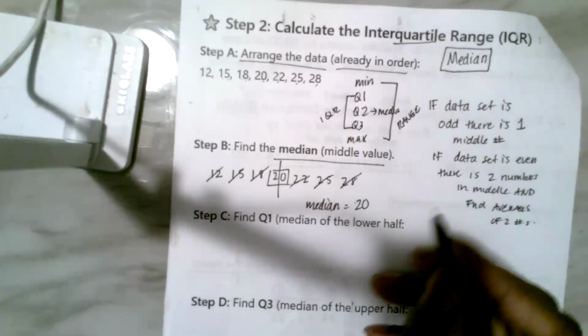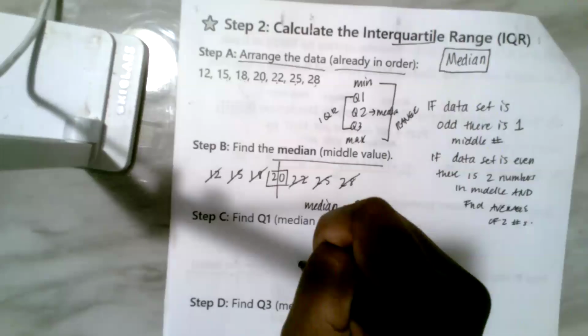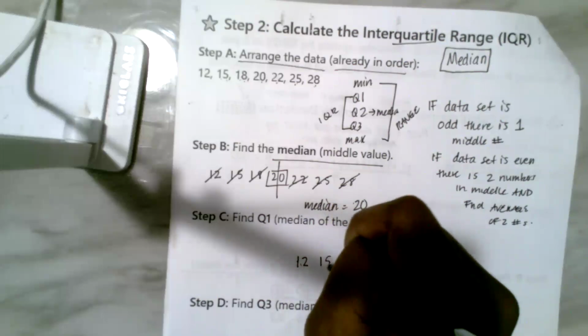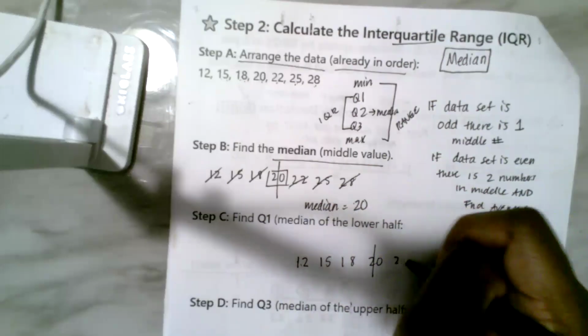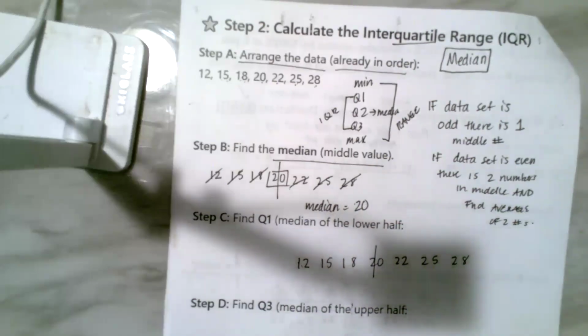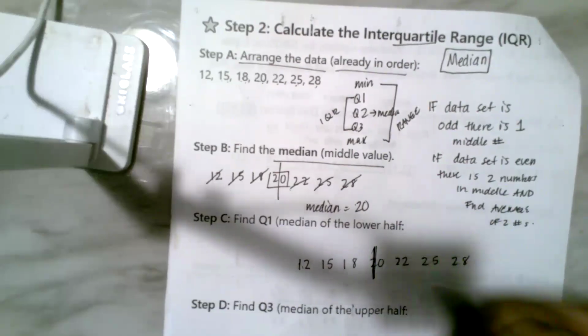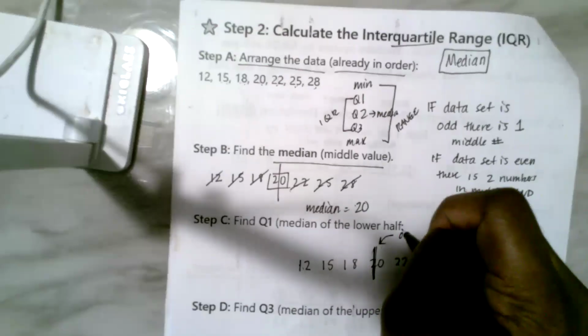Okay, so to find quartile 1 and quartile 3 with all this information, we have 12, we have 15, we have 18, we have 20, which is our median. We have 22, we have 25, and we have 28. The difference between mean absolute deviation and interquartile range is if the median is given, then you do not count it.